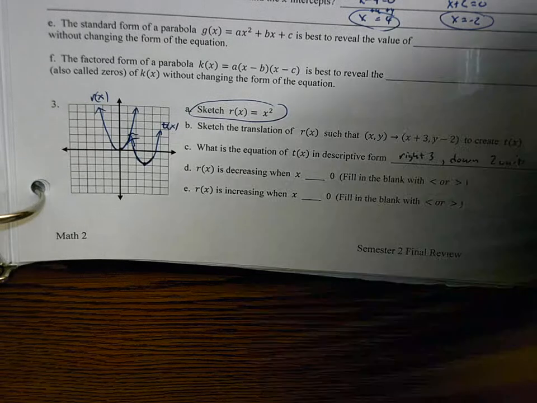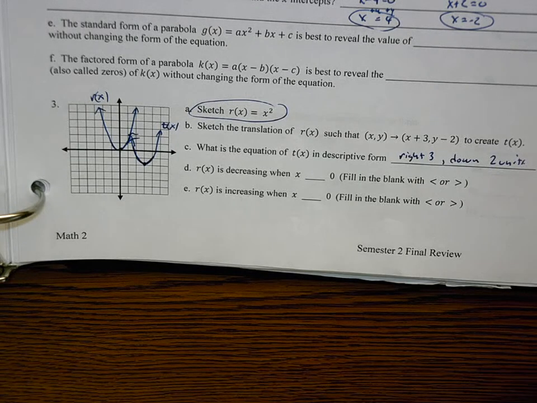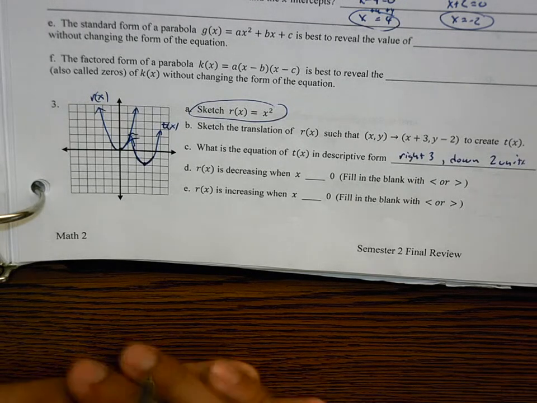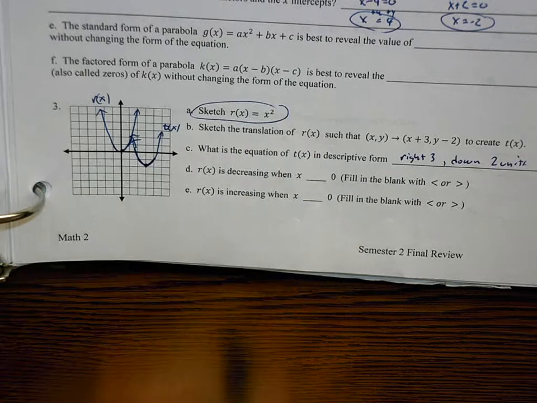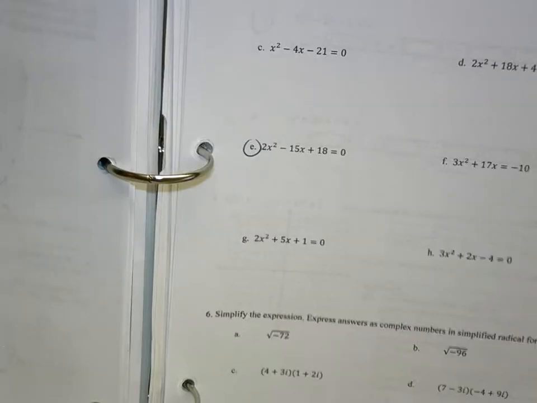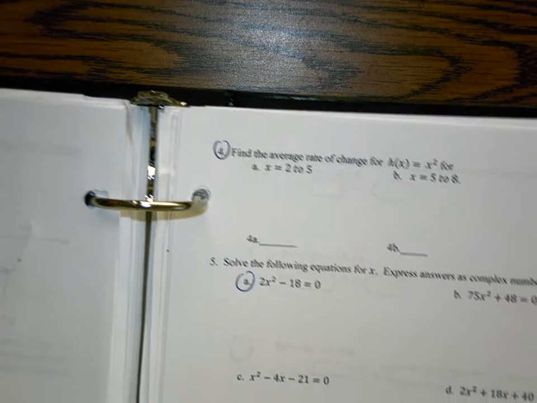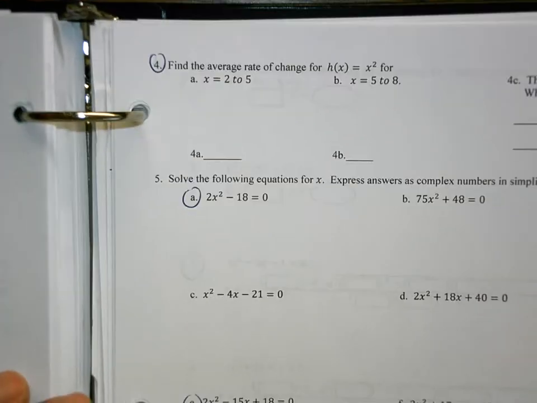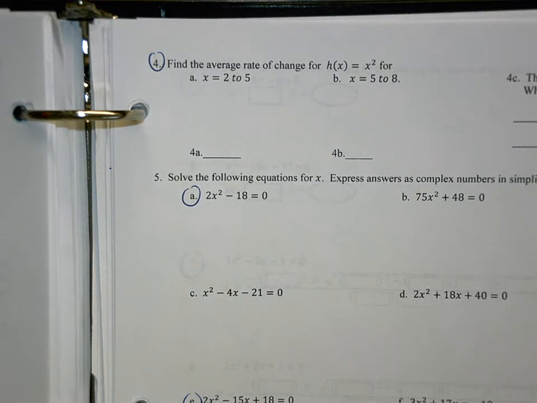The first half of Unit 10 was all on graphing. I'm hoping that reviews with you how to graph. Then we had some problems that dealt with factoring, setting equal to 0, and how to find average rates of change and things like that. So let me remind you how to do that. This is 4, and I'll do 4a.